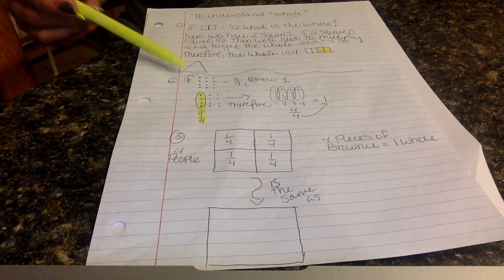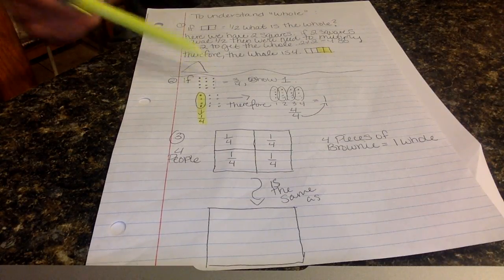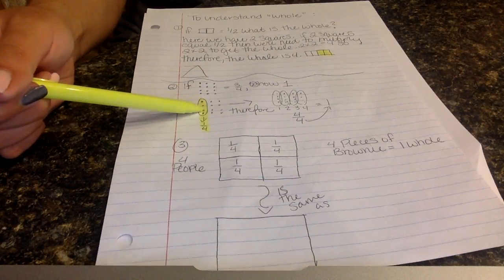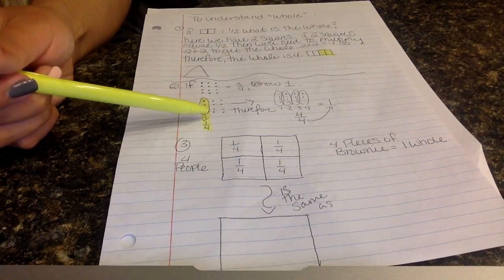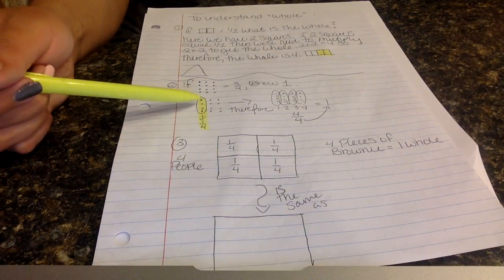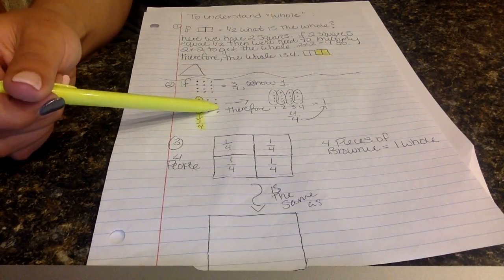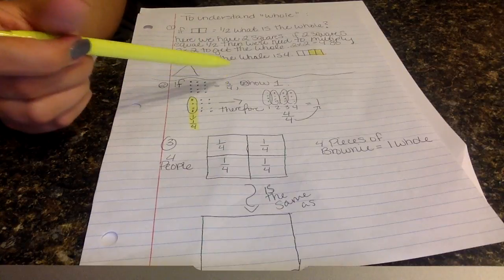And I explained that here. So we have 1, 2, 3, 4. 4 dots, 3 groups. So if we have 4 dots in one of the 3 groups, that would make it 1/4. So if we have 1/4, 1/4, 1/4, that would be 3/4, which we get right here.